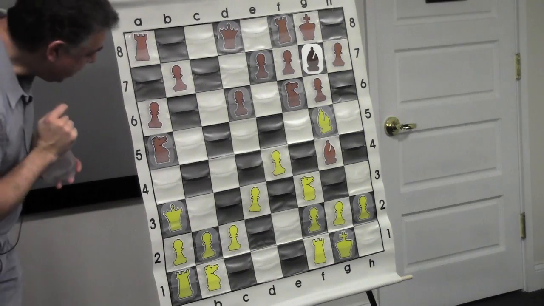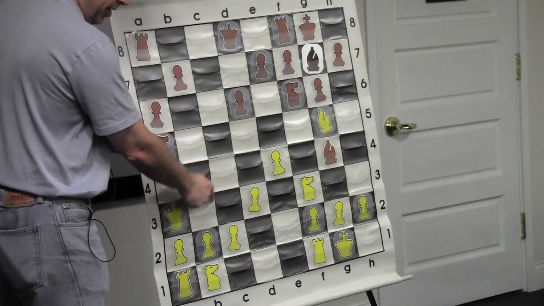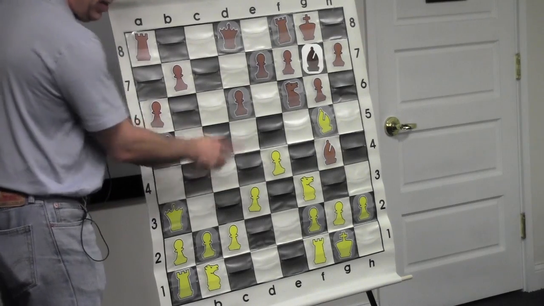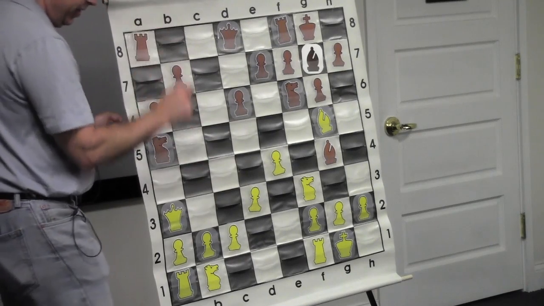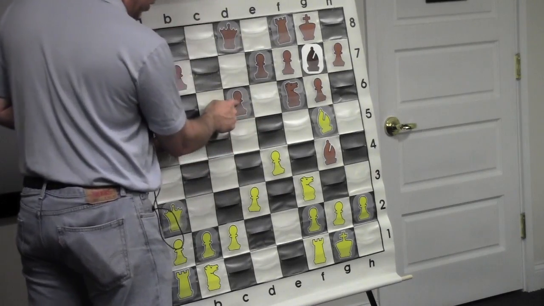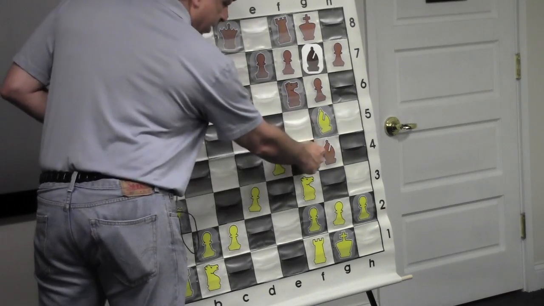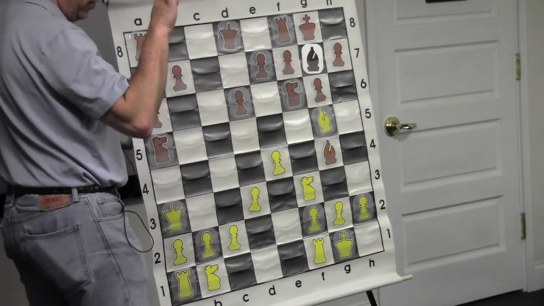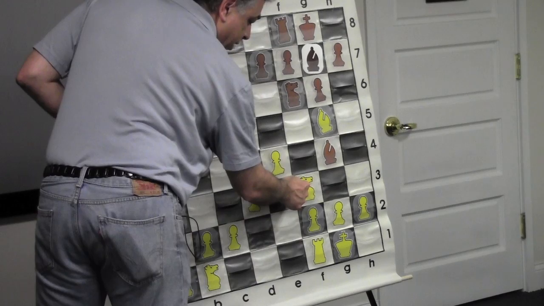How many squares does this knight control? Three. Of your space, how many does it control? Two. How many does this pawn control? Nine. How about this knight? One, two, two. So we're up to four. How about this bishop? One, two, three.